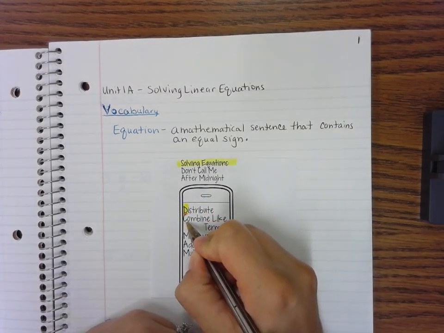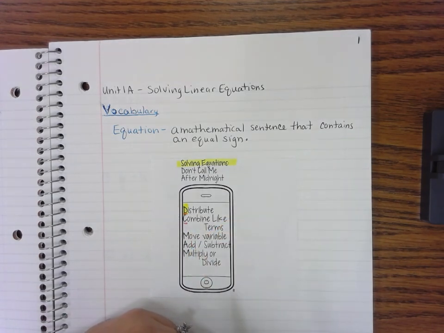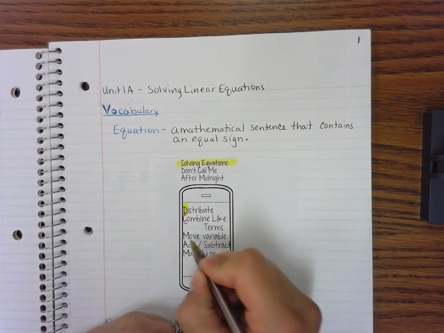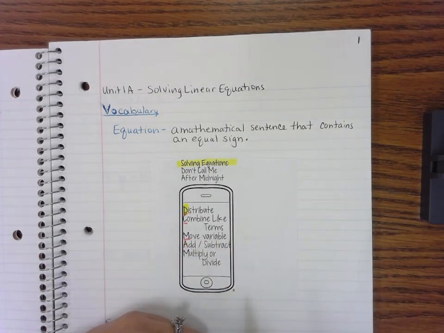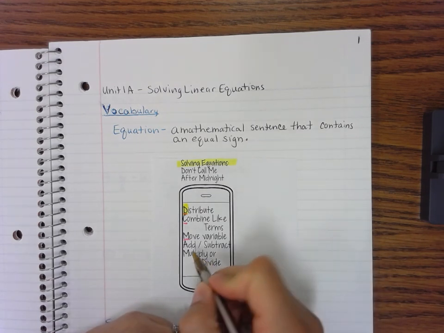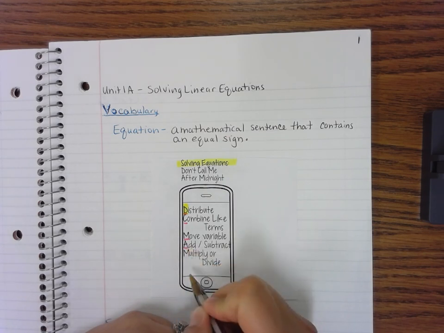After that, we want to combine like terms. That's anything that is similar, anything with the same variable or constants. Then we want to move the variable to the same side using addition or subtraction and multiplication or division, no particular order.